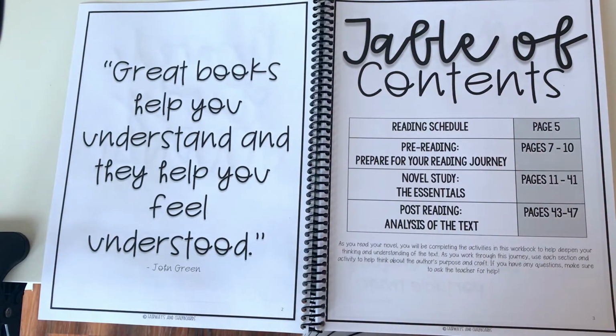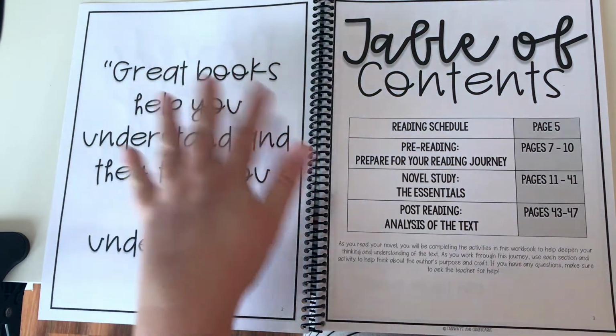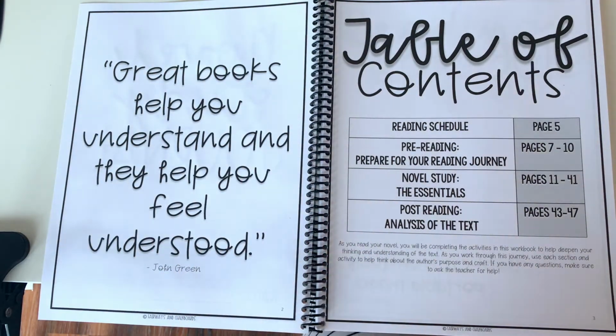I've included a bunch of quotes about reading to get kids interested in the concept of reading. A lot of times as English teachers, we always hear, "Oh, I don't want to read another book." But here I have a bunch of quotes throughout the workbook where students can get inspired and think about reading in a different light.